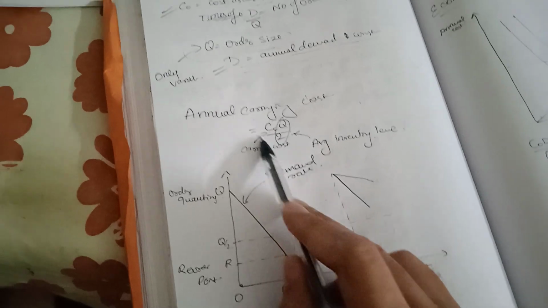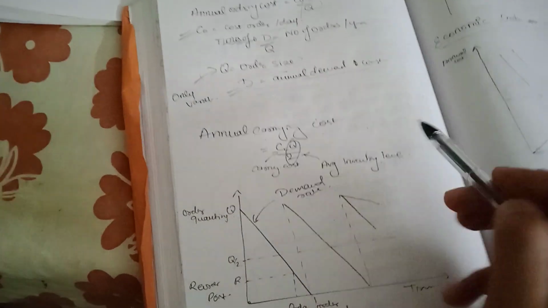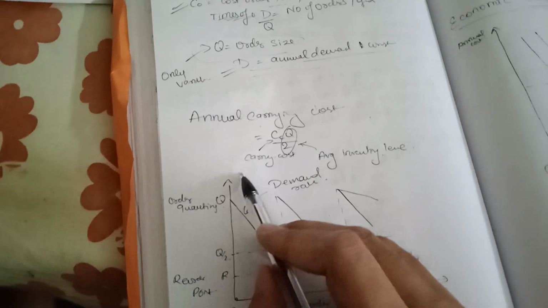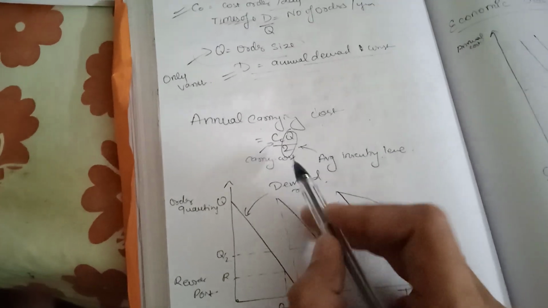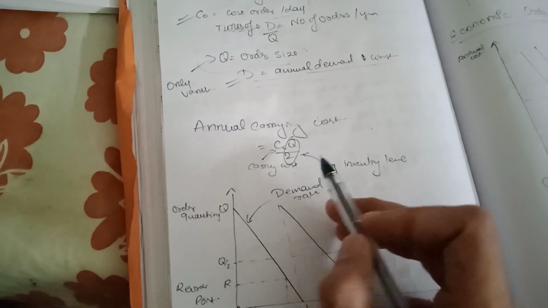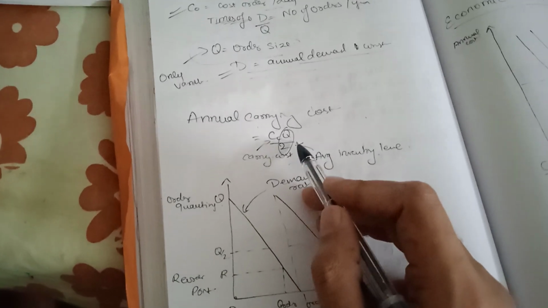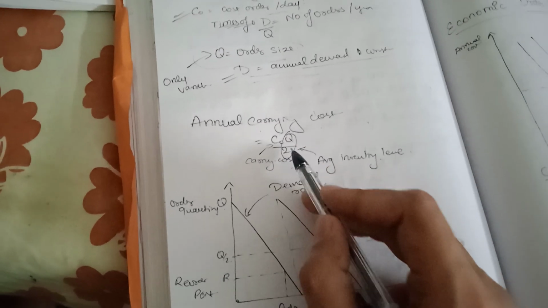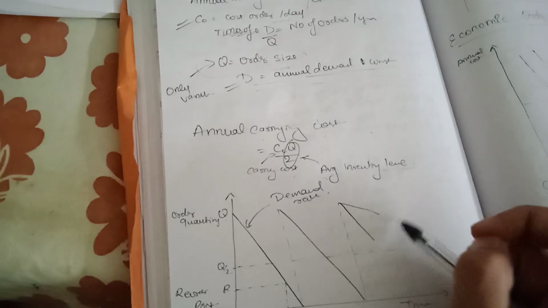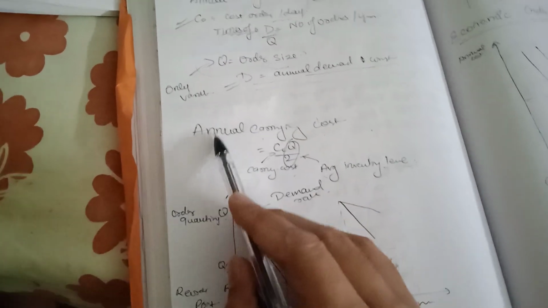So the index we are talking about is CC into Q upon 2, where CC is the carrying cost. We are putting the cost on the labor and so on, and Q upon 2 is the quantity we are having. That Q upon 2 is actually the average inventory size. Multiplying these, we get the annual carrying cost.